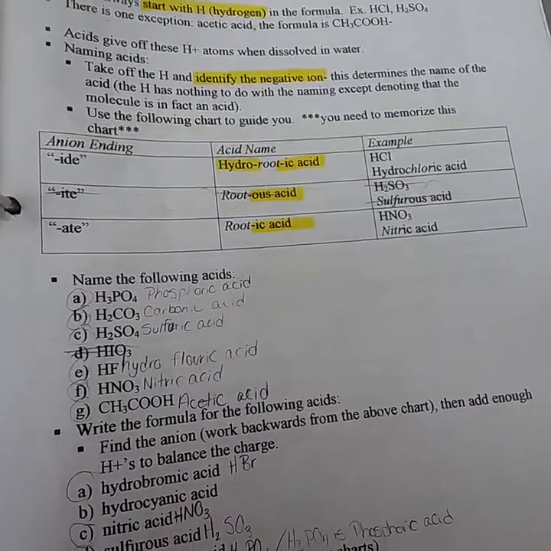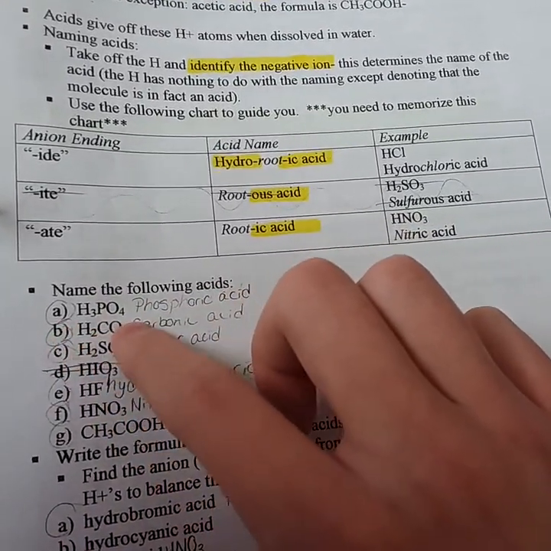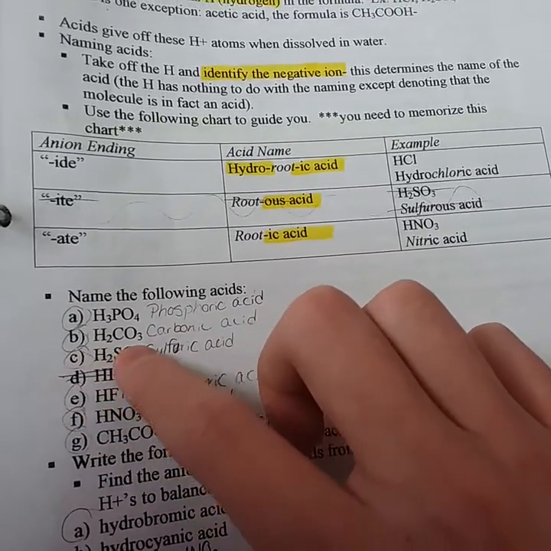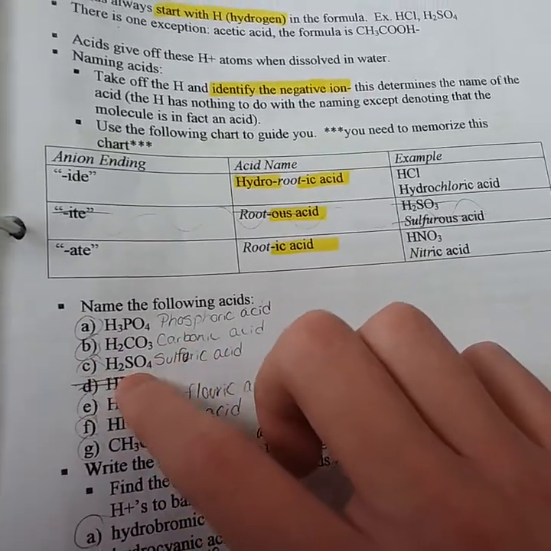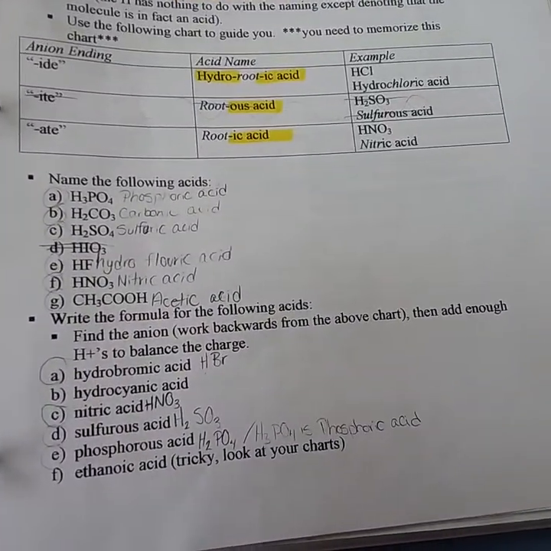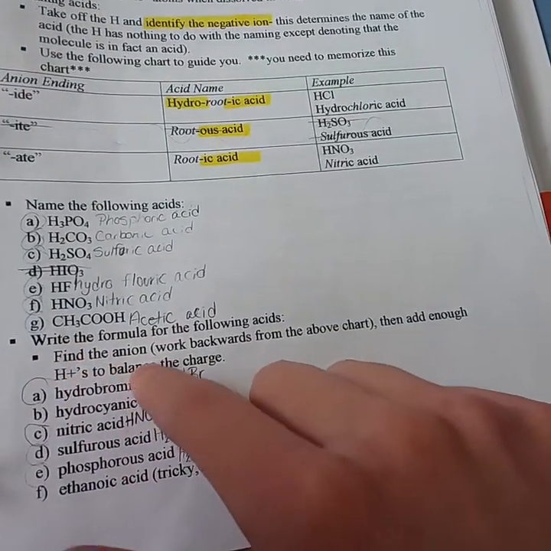Name the following acids. Phosphoric acid. H3PO4, phosphoric. H2CO3, carbonic. H2SO4, sulfuric. I am not reading all those, so you can look at them. We'll read this. Find an atom, work backwards.